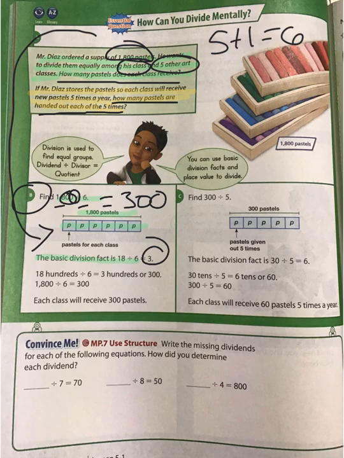Well, we know that we are starting with 300 because that is how many each class received from the last problem. Now, we need to divide 300 by 5 because we want to find out how many pastels are handed out each of the 5 times. So once again, we're going to underline our basic fact before we divide. We have 30 and 5, and 30 divided by 5, or 5 times what equals 30, which is 6.